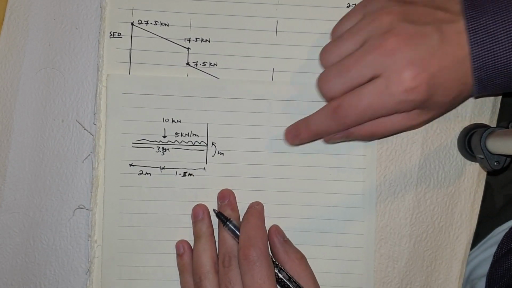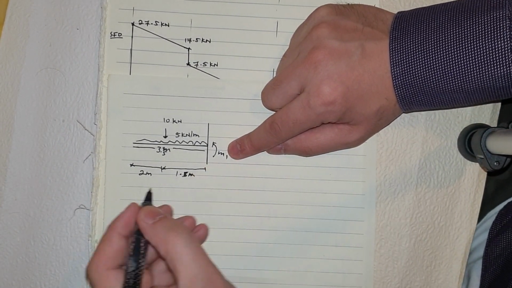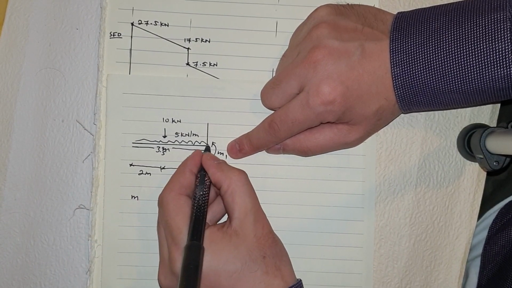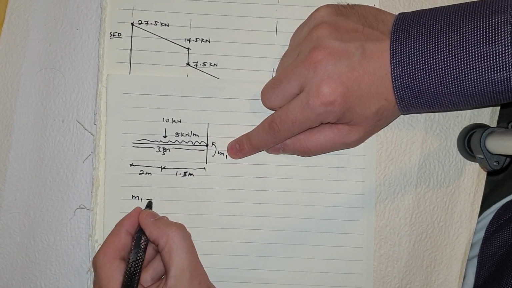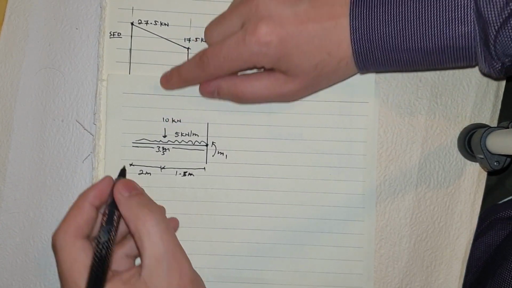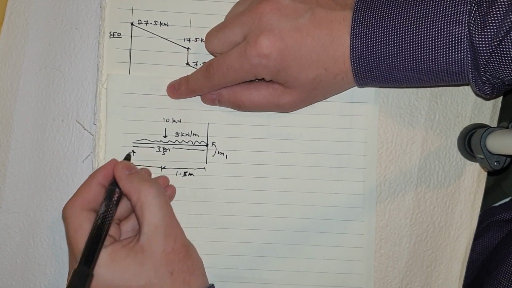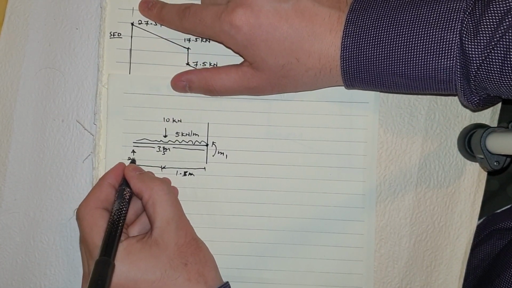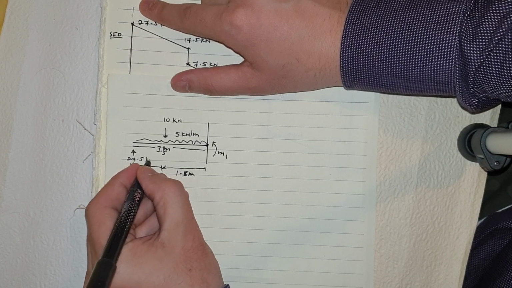I'll take a moment, yeah? I'm calling it M1. So my moment is here now. M1 plus, and also I have a reaction which is 27.5 kilonewton.